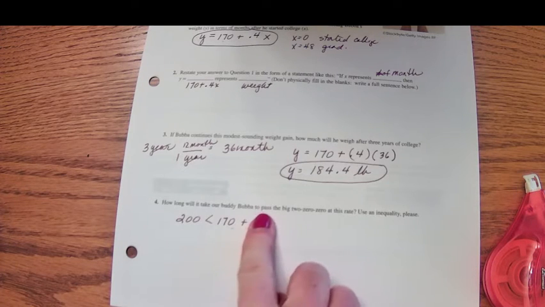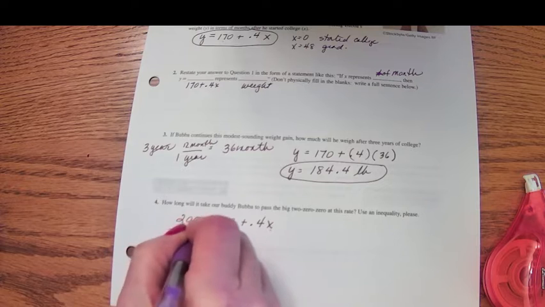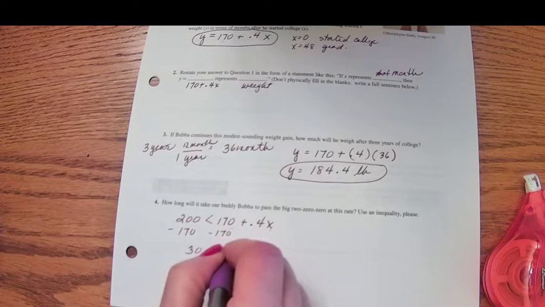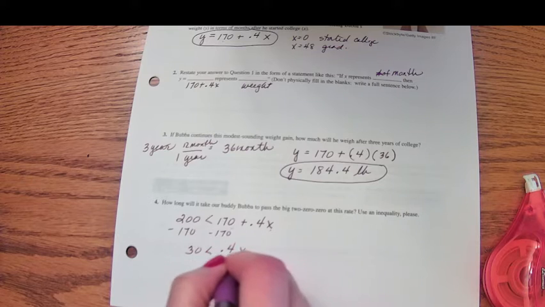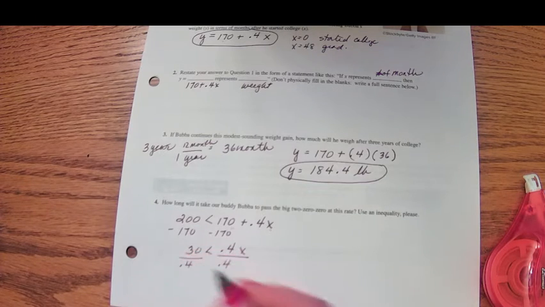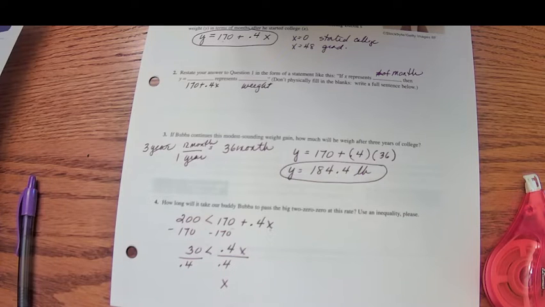All right, so we're not going to touch that right now. The first thing we're going to do is subtract 170 from both sides. And we're going to be left with 0.4x. And we want to get x by itself, so we're going to divide both sides by 0.4. And what is 30 divided by 0.4? 75.